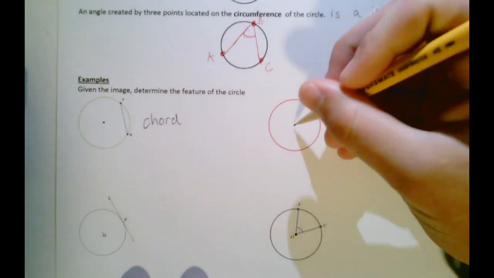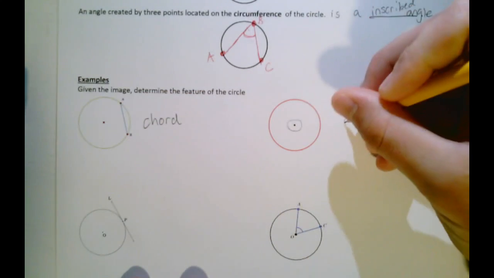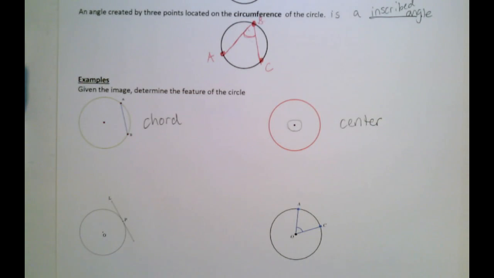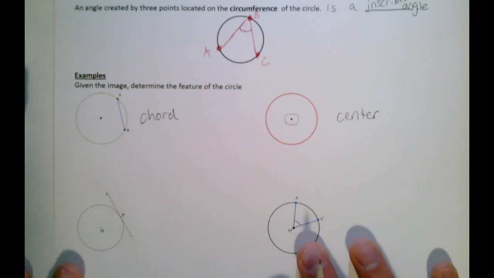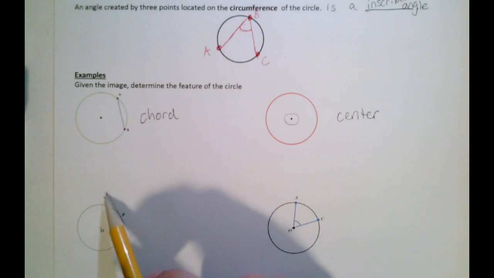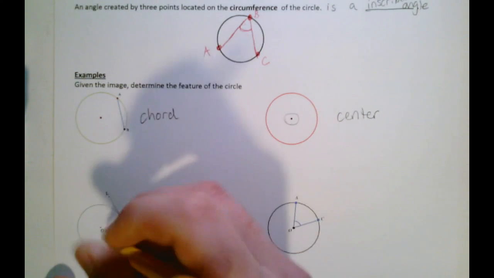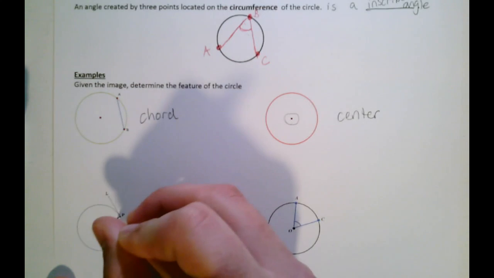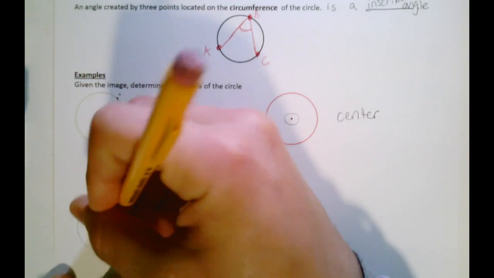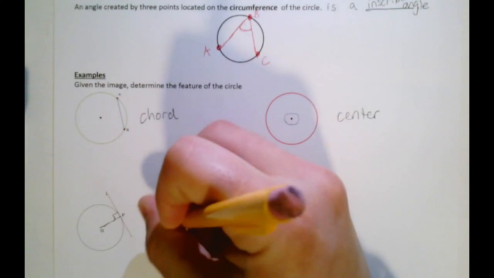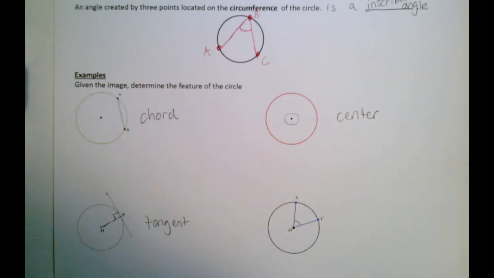This next one, the only thing I have, and I'm trying to identify the center of the circle. And this one down here, it looks like I have a line that touches at a single point. All right, that's important to note. And then if I did draw the radius here, it looks like it would be perpendicular. And that's something we're going to identify with you. If we're using tangents, you are going to be shown that it's perpendicular.